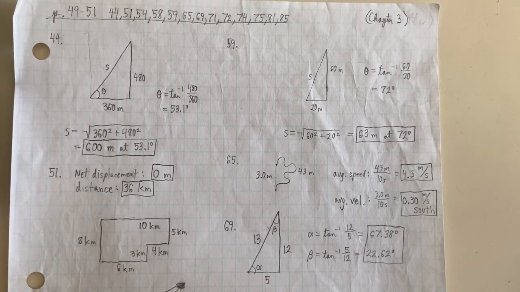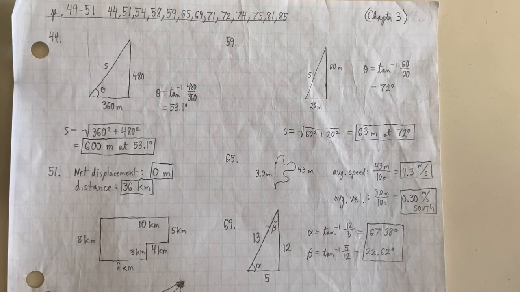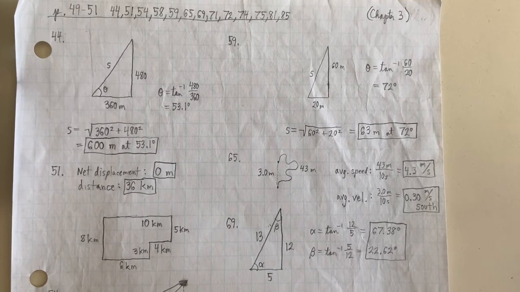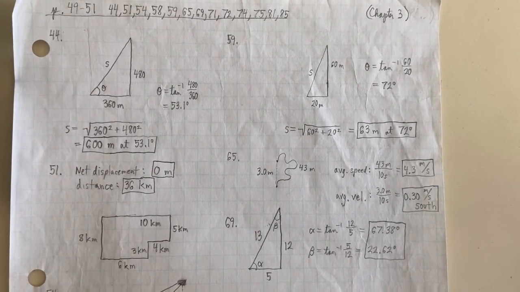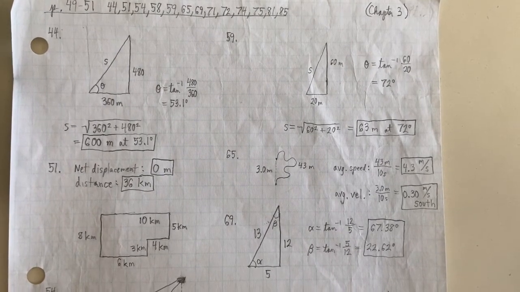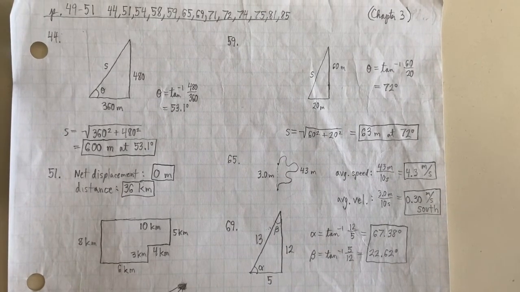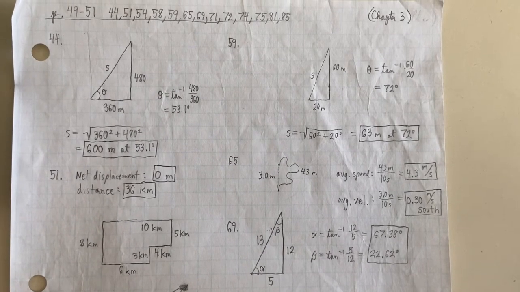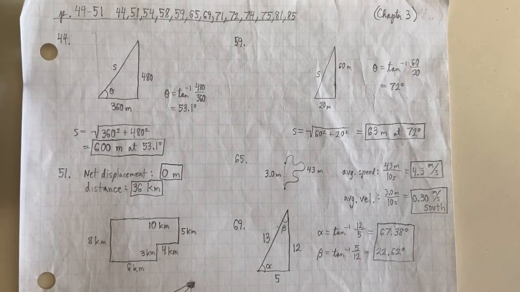So the average speed is going to be the total distance traveled in this long, windy path. So 43 meters over 10 seconds, 4.3 meters per second. And then average velocity, because the displacement is only 3.0 meters, that average velocity is 0.30 meters per second south. Now notice, if you had only said 0.30 meters per second and not given me the direction, that would actually be a point off on the test. So remember, when you're asked for a vector, you always need to give magnitude and direction.